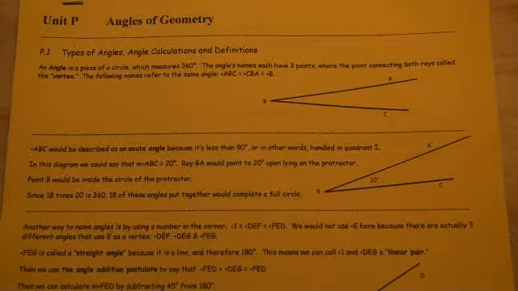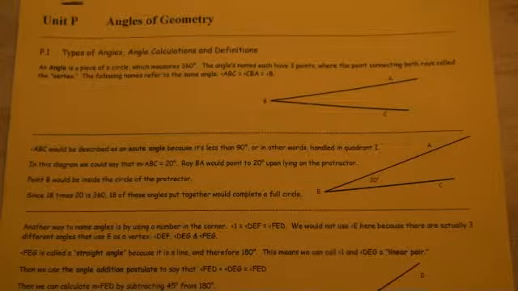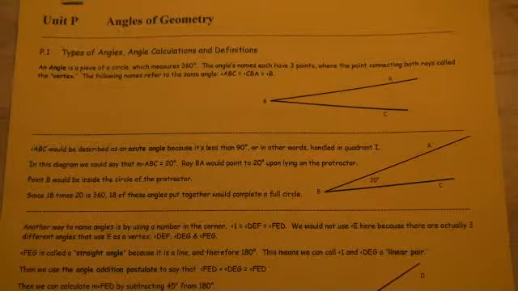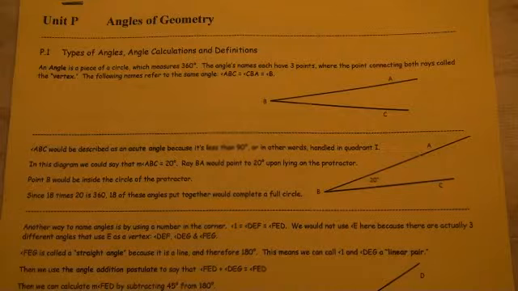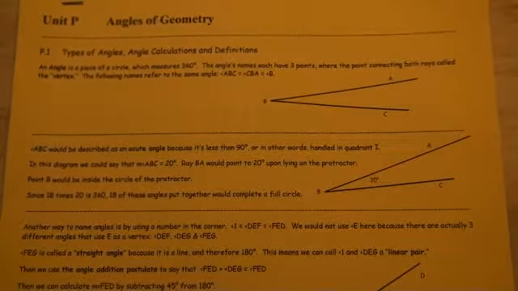The angle's name has 3 points, where the point connecting both rays is called the vertex. So the following names refer to the same angle. You can call the picture there at the right angle B, or you can call it angle ABC, or angle CBA. Either way, the B is called the vertex. That's going to be in the center if you use all three.